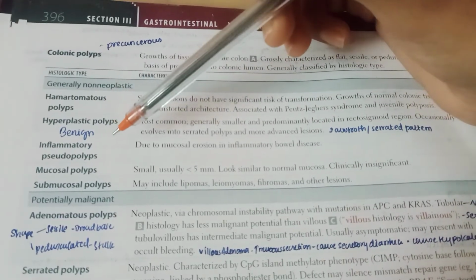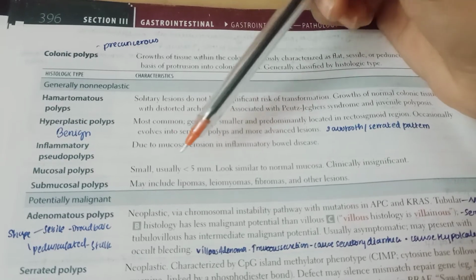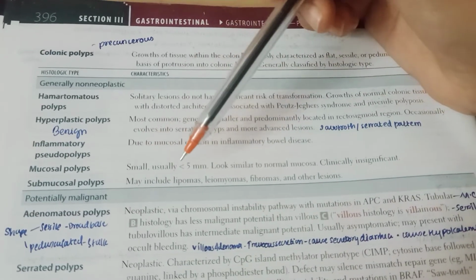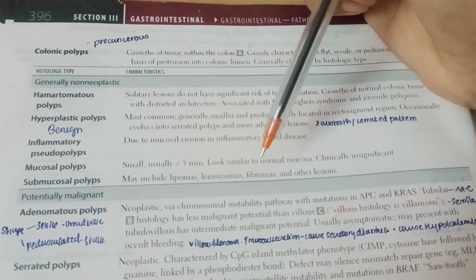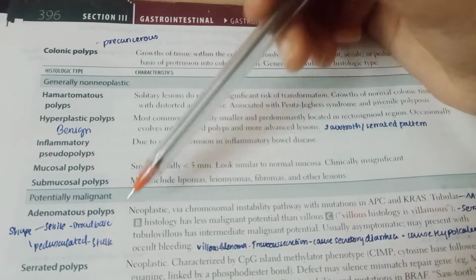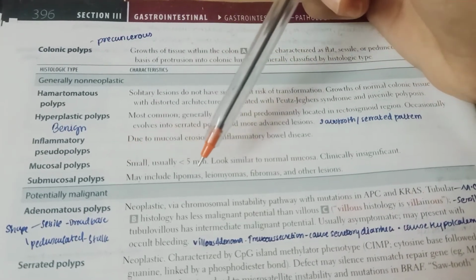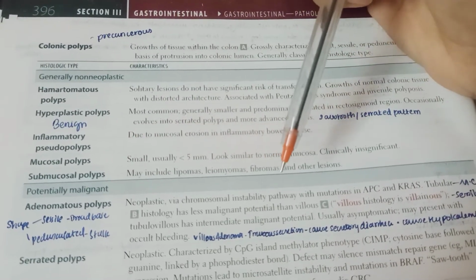Next, inflammatory pseudopolyps. They are due to mucosal erosion due to an inflammatory bowel disease condition. Mucosal polyps are small, less than 5 mm, and they look similar to normal mucosa, but they're clinically insignificant. Actually, all these are non-neoplastic, like they're benign. Okay. Submucosal polyps may include lipoma, leiomyoma, fibroma, and some other lesions.